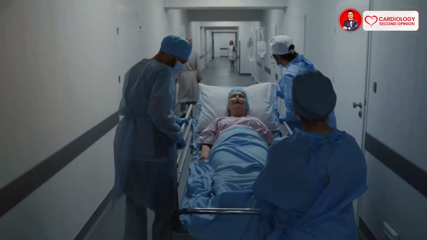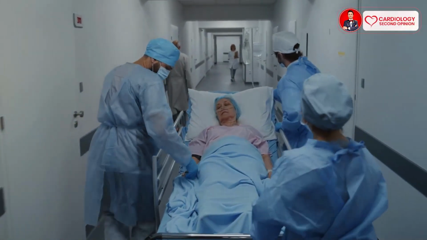There is something called door to balloon time. The time from the moment the patient enters the hospital to when we put the balloon and open up the artery should be less than 60 minutes in such cases, so that the damaged muscle is minimized and the muscle can be revived once the artery is opened up. We go essentially through the wrist, go inside and open up the blockages, wire it, balloon it, suck the clot, dilate it, and place a stent to open the artery.